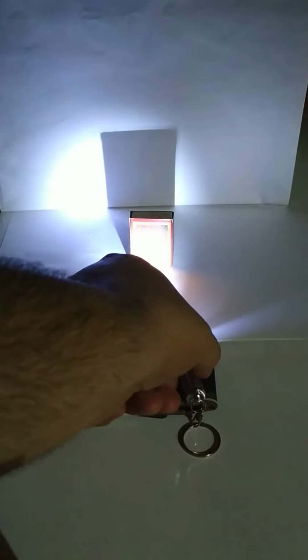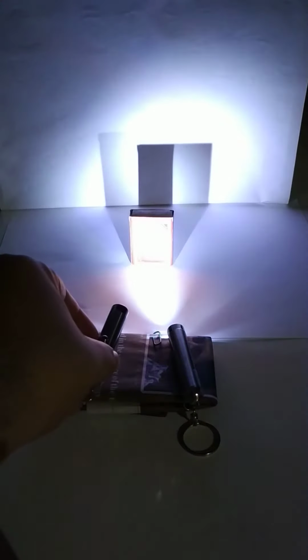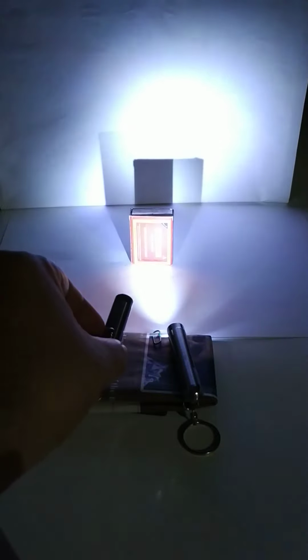Here I have taken an opaque object, a matchbox. There is a screen, and this time I'll be using two light sources. So first I place one light source here, and we get a shadow on the screen, right? And now when I place another light source, you see what happens. One shadow is already there, and as I introduce the second light source, another shadow pops up.